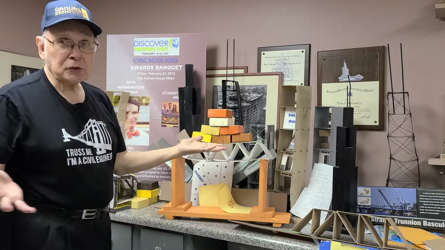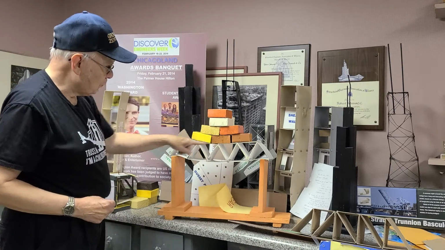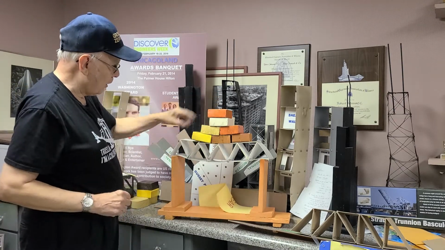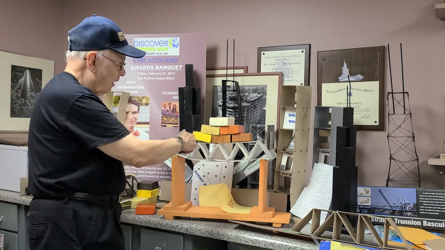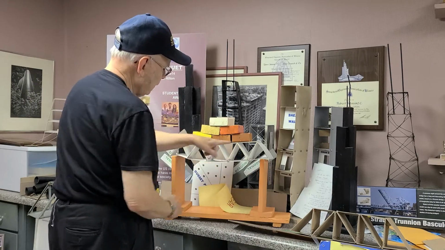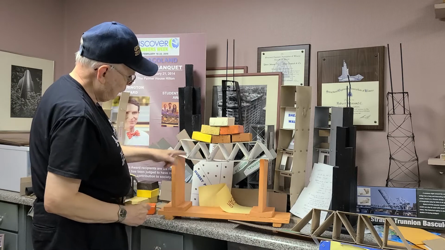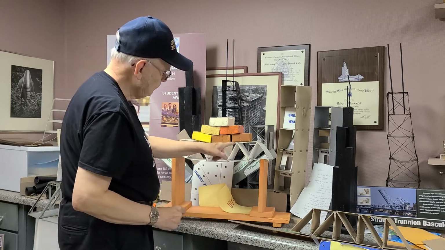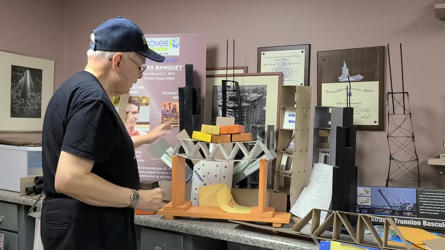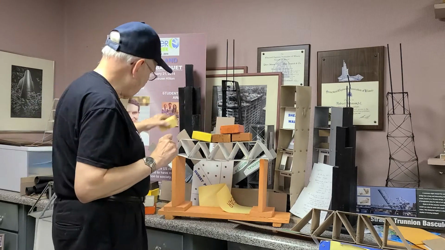So this just gives you a simple demonstration to show you how truss bridges work. It's a combination of tension down here, compression here, and through the diagonals, they can either be in tension or compression.